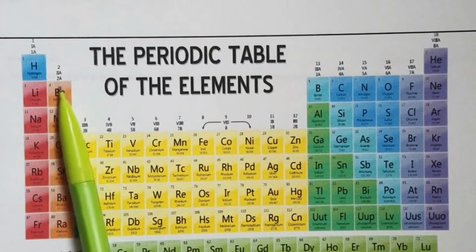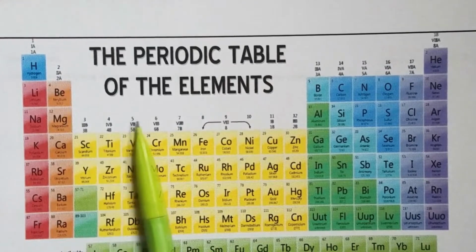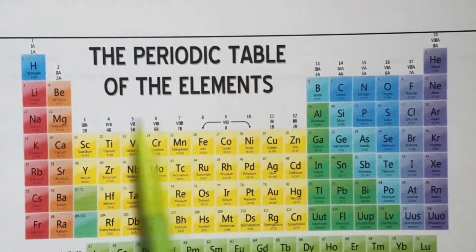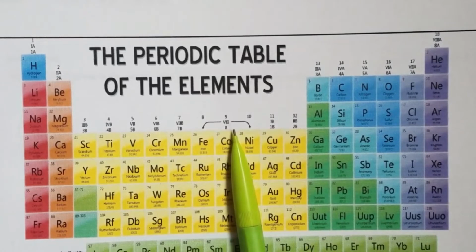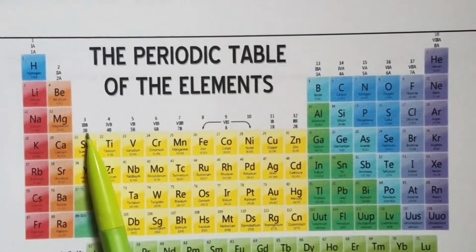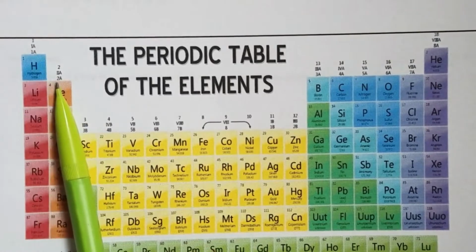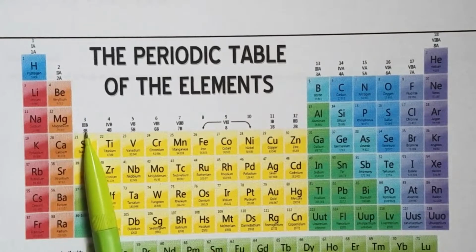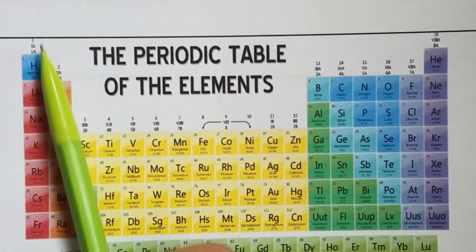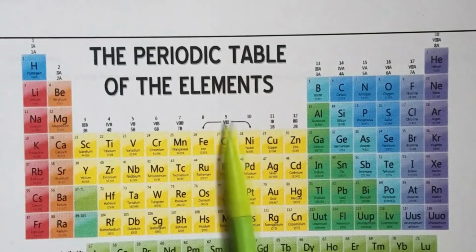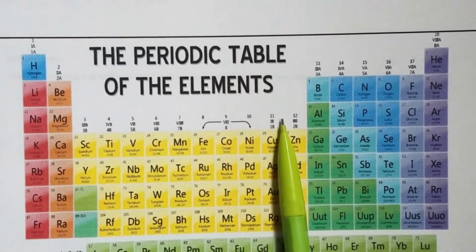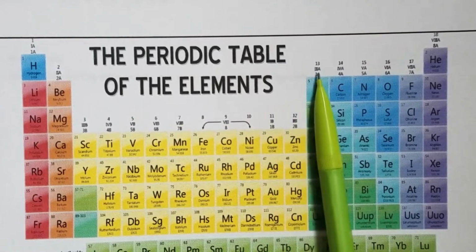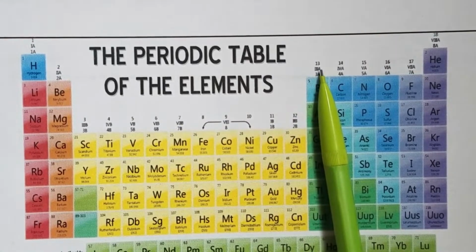Groups 1, 2 are main group, then 3 through 12, that's 10 groups. Those are transition groups, the B block, we call that. That's why you see 1A, 2A, and here 3B, 4B. But if we continue using the numbers, that will be 1, 2, 3, 4, 5, 6, 7, 8, up to 12, and then group 3A will be 13.